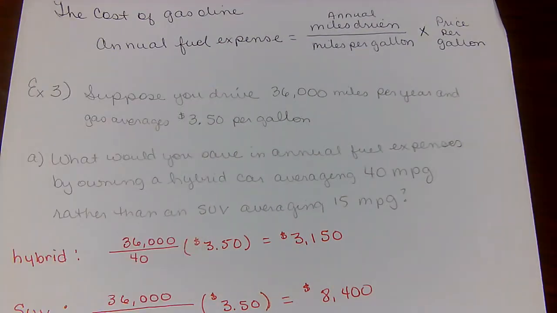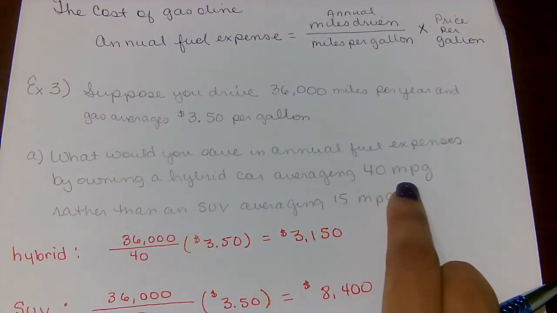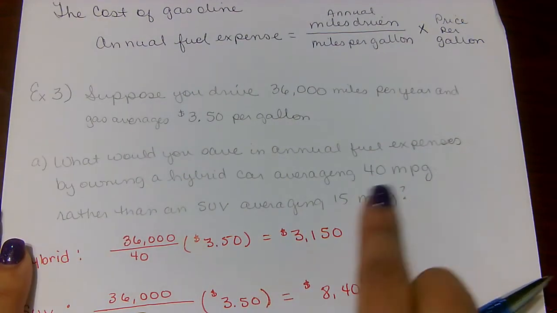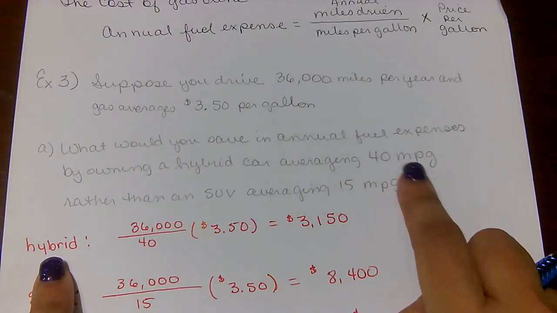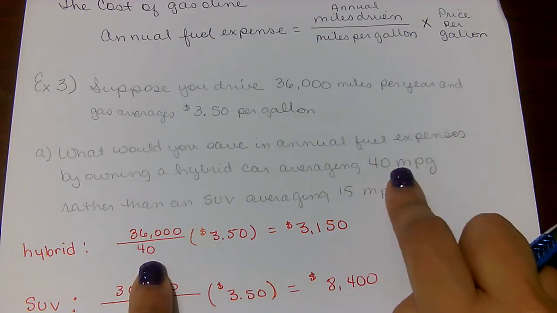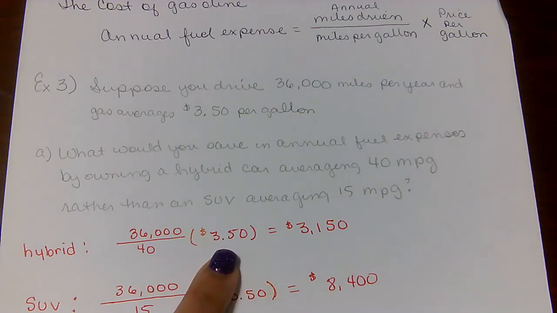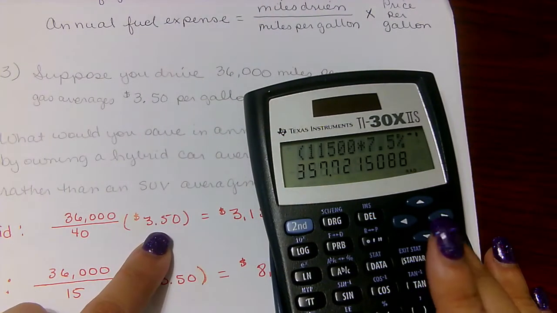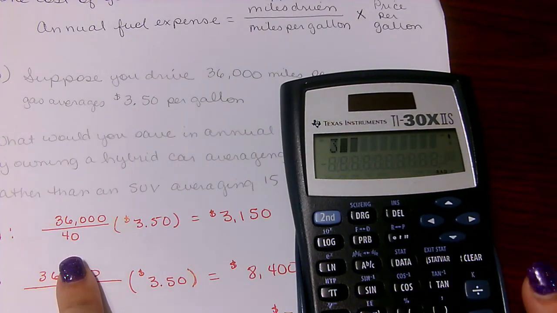Part A, what would you save in the annual fuel expense by owning a hybrid car averaging 40 miles per gallon rather than an SUV averaging 15 miles per gallon? We're going to start with our hybrid, which gives us an average of 40 miles per gallon. If we're driving 36,000 miles a year, we want to divide that by the 40 miles per gallon. And the average price would be $3.50. So let's figure out how much money it would cost to fuel this car for 1 year.